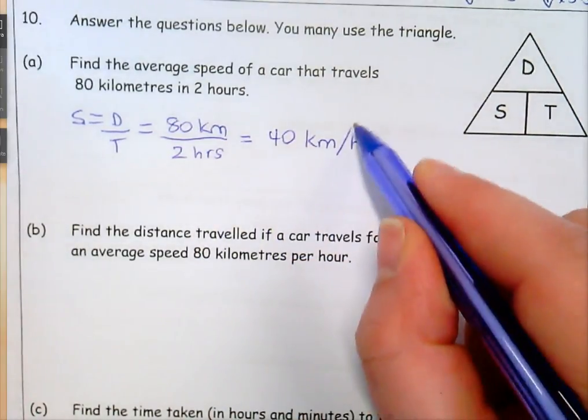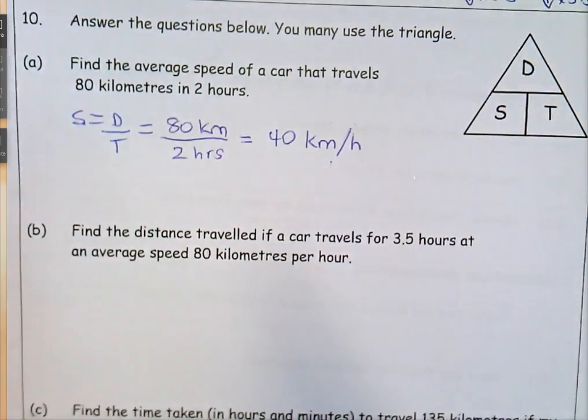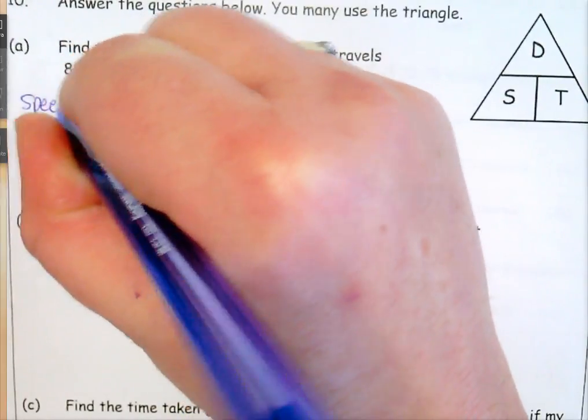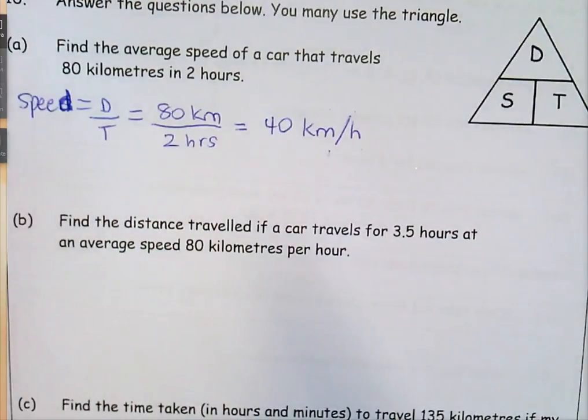Girls, you know you can write your fraction bar sideways. That's an S for speed. So I'll write here speed equals distance over time.